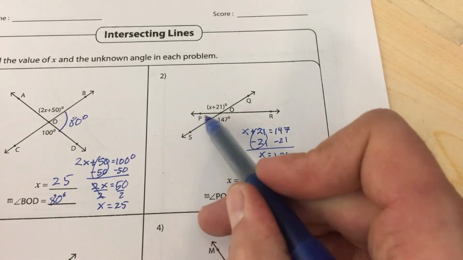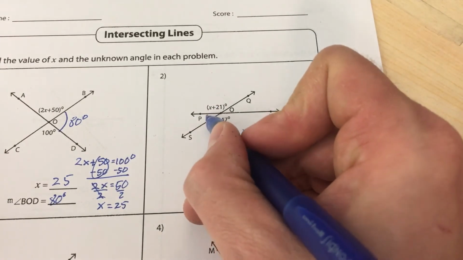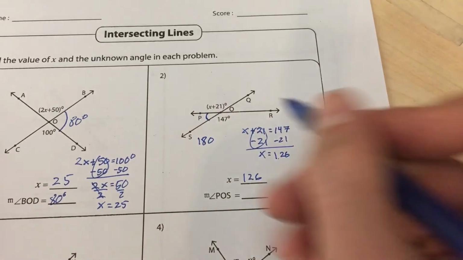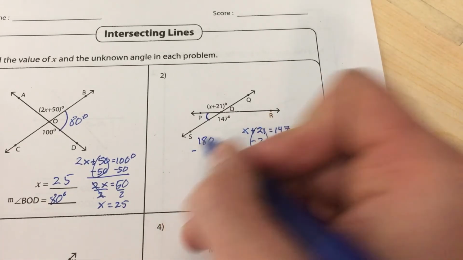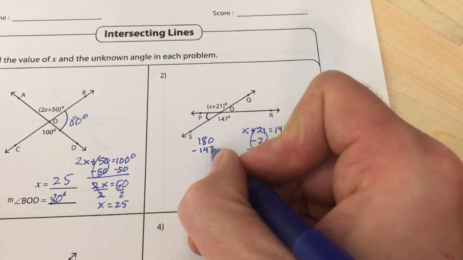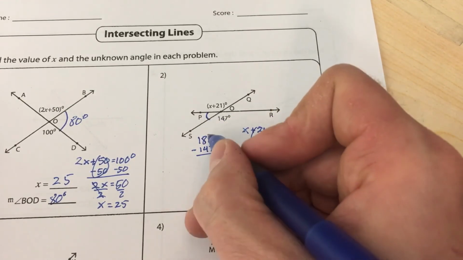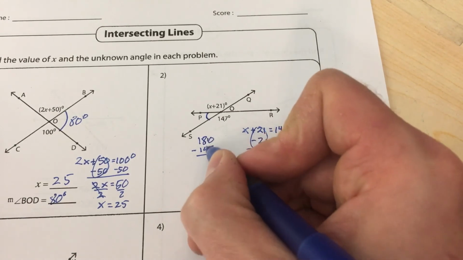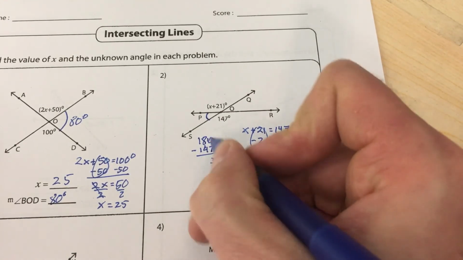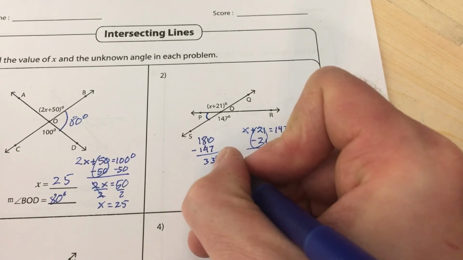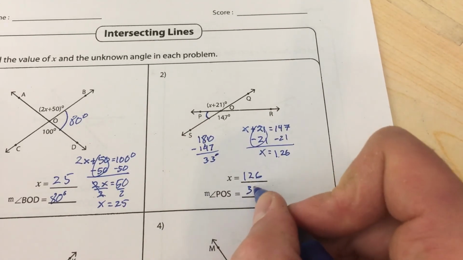So now you've got to find POS. So here's POS right here. And the way we're going to do that is 180 minus 147. So this angle plus this angle should equal 180. So if you subtract them, you get your leftover. So 8 minus 5 is 3, and so we've got 33 degrees.